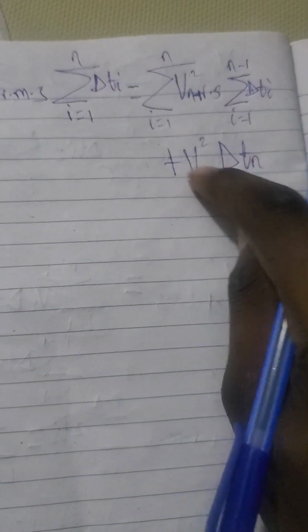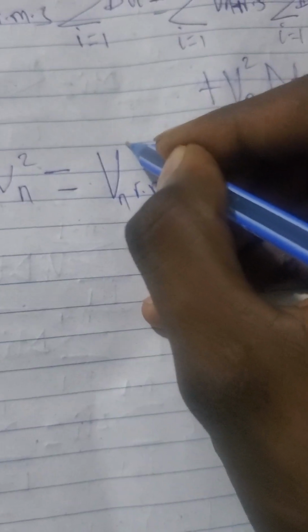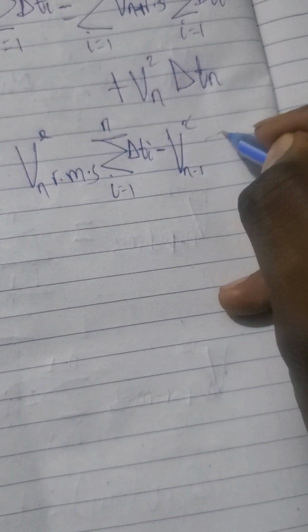And now we can make Vn the subject of the formula, and then the equation will look as follows. Vn squared is equal to the root mean squared velocity for the nth layer squared times the summation of the one-way vertical travel time, i equals 1 to n, minus the root mean squared velocity for the n minus 1 layer squared times the summation of the one-way vertical travel time for i starts from 1 to n minus 1.